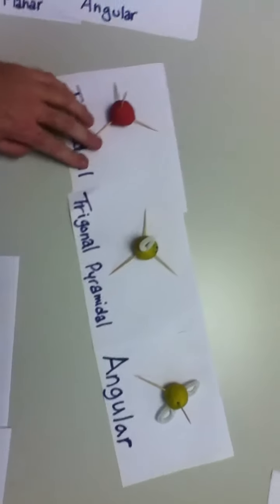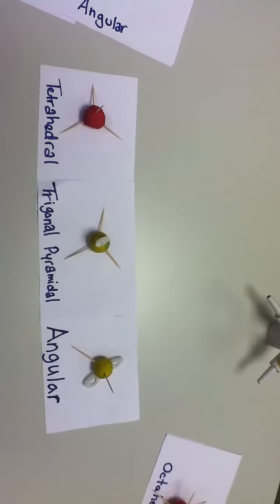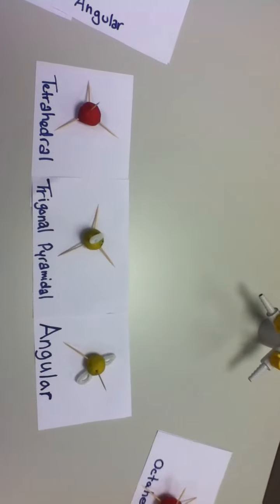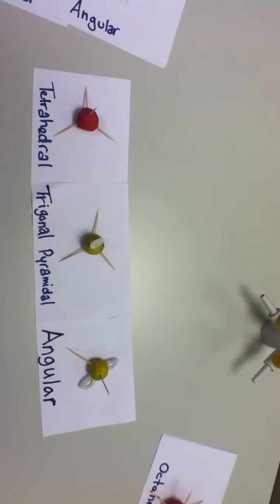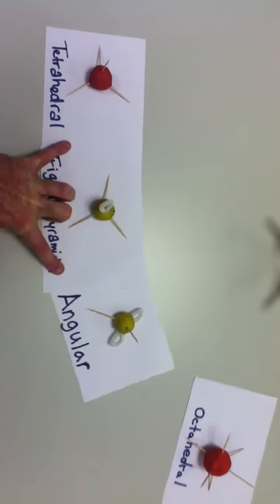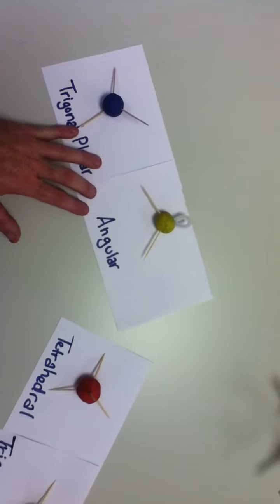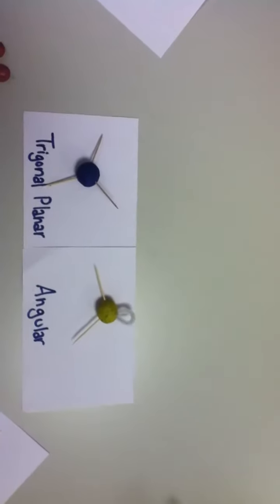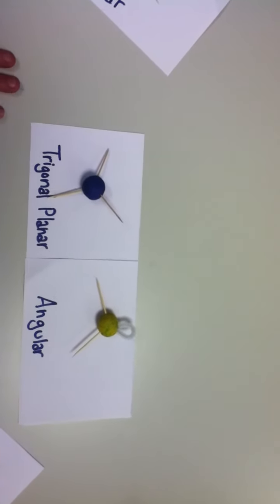Tetrahedral, trigonal pyramidal, and angular. That's that family. We're calling them families because I can actually derive one from the other. And then the trigonal planar and the angular, and then, not necessarily families, the two linears left over. Enough for now, and goodbye.